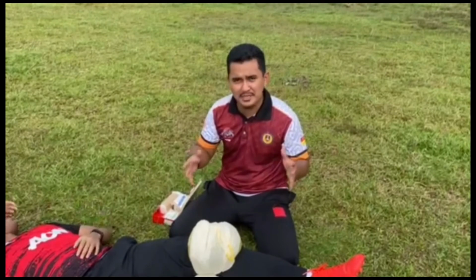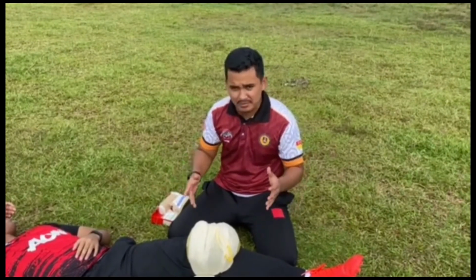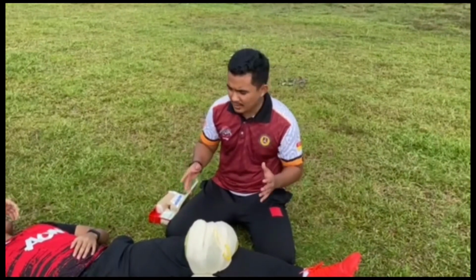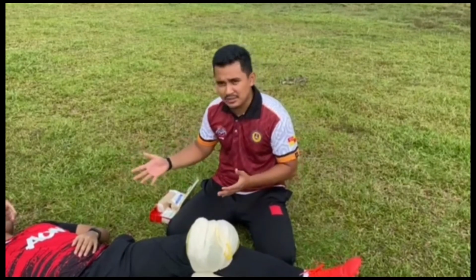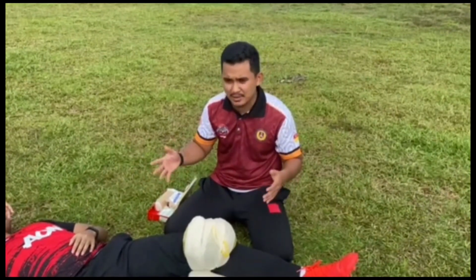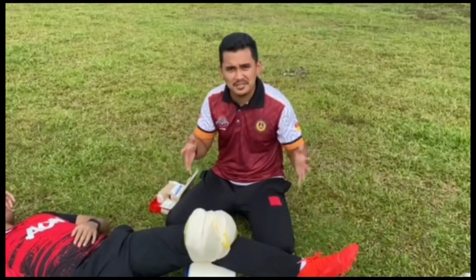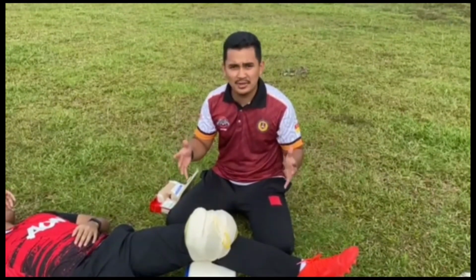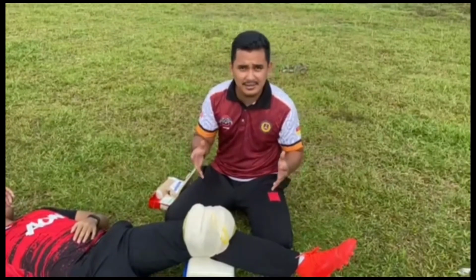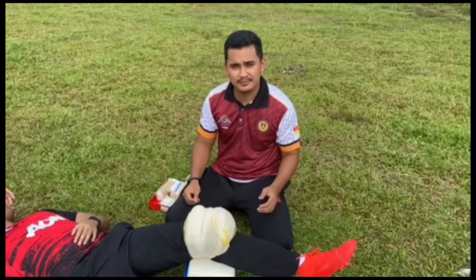Okay, after we finish this treatment, we now just wait and watch the patient and wait for the next treatment, which is at the hospital. Okay, that's all for the first aid for someone who has a sprain injury at the knee.